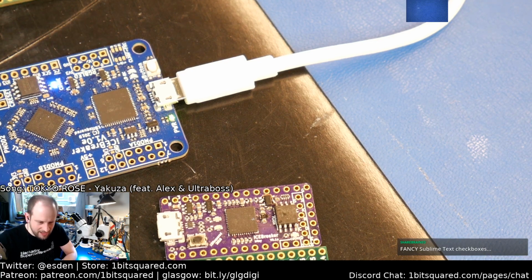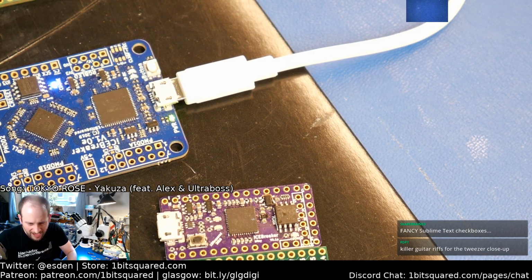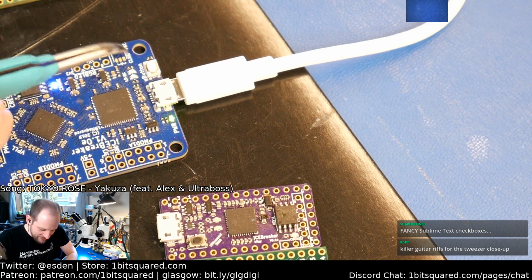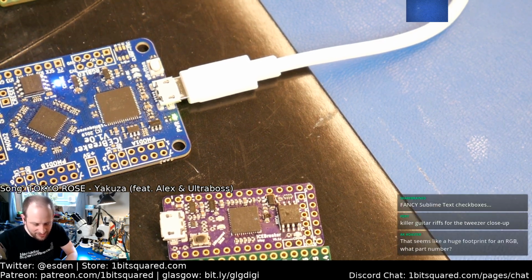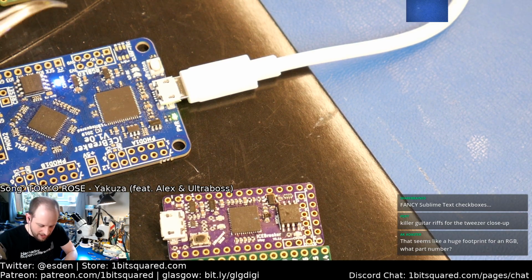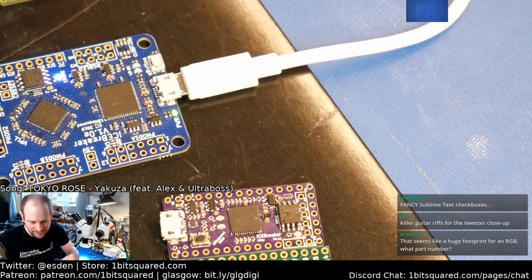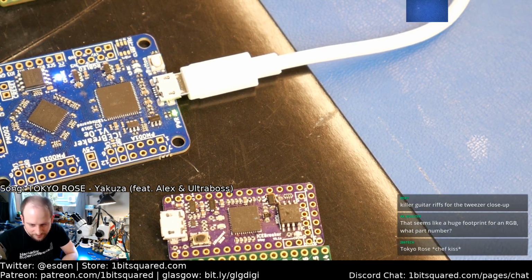My thinking is it would be nice to have that RGB LED pre-populated because it is a fun demo, and add jumpers that you can just disconnect without having to desolder the RGB LED.